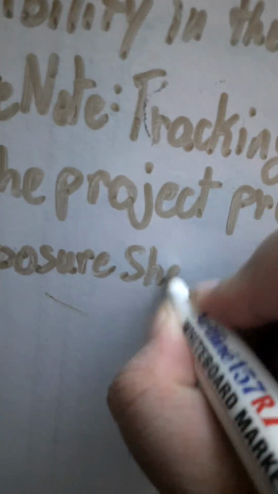After root node we have cells, root node, exposure sheet. Then we have exposure sheet, which is also called X sheet.